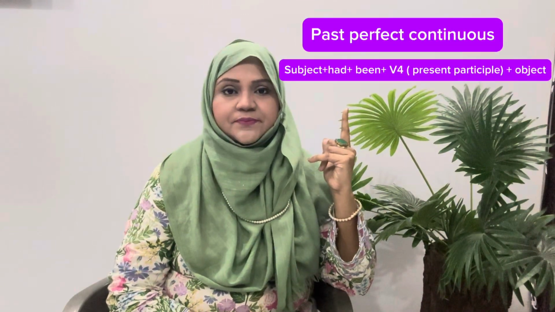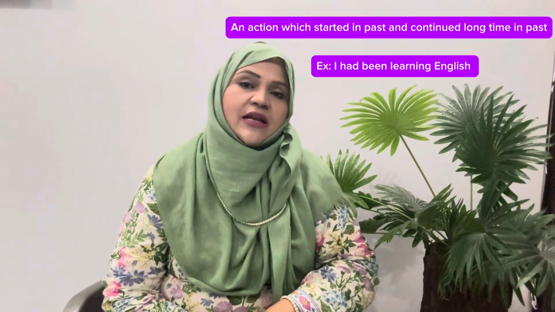Okay, and where do we use past perfect continuous? See the formula here. And where do we use it? We use it when you talk about an action which started in past and it continued for a long time. For example, I had been learning English. I had been teaching French. It means you are talking about an action which continued for a long time in past. You can use it in such a way: where were you? Yesterday I had been waiting for you for long. It means that the action of waiting continued for longer by me. Okay? So I will say that I had been waiting for you.